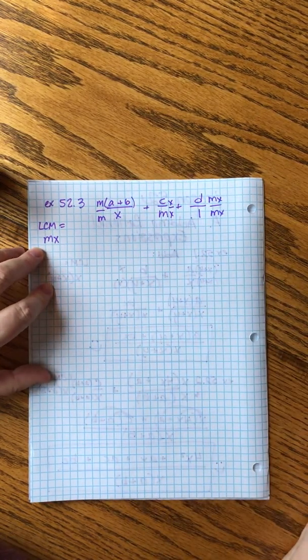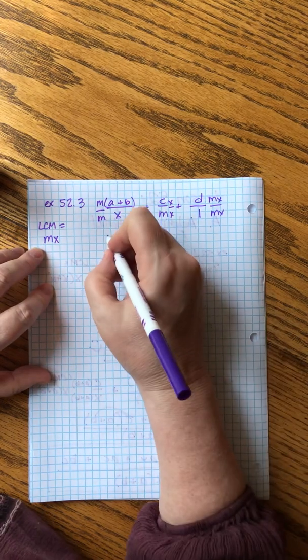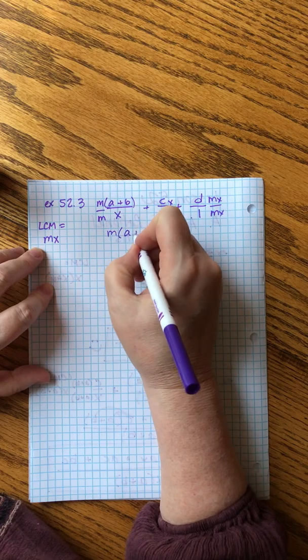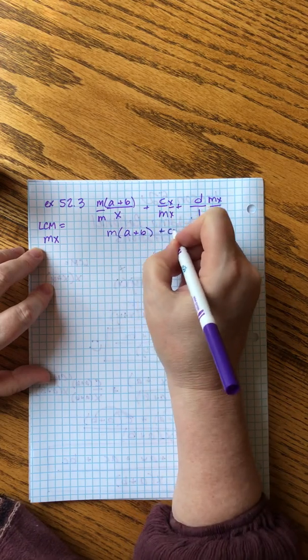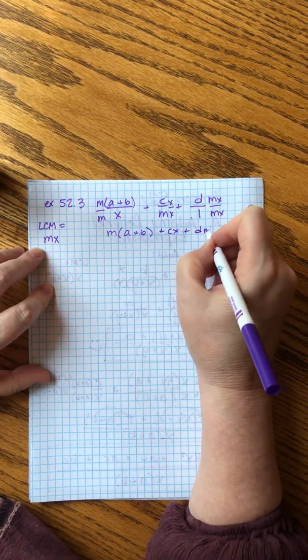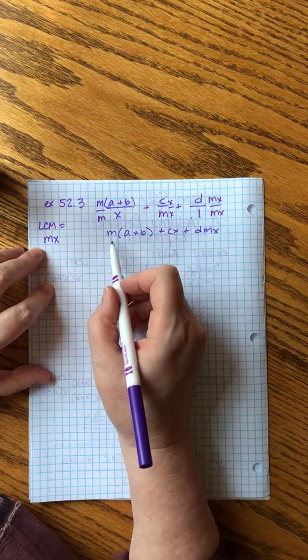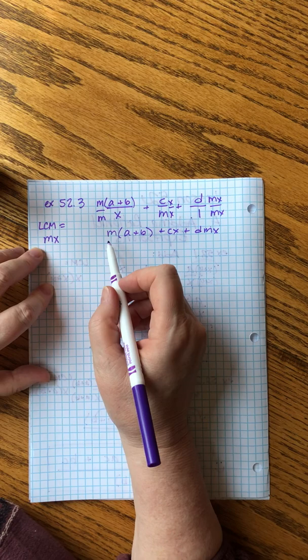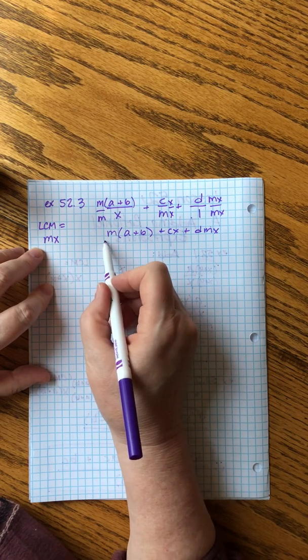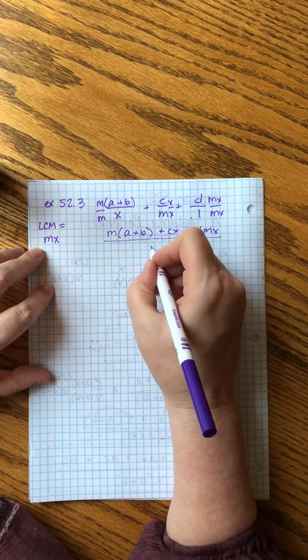Okay, and so now I'm going to write this as one giant numerator. m times the quantity a plus b, plus cx, plus dmx. Oh, we did this one in class because I remember Micah having issues with it.